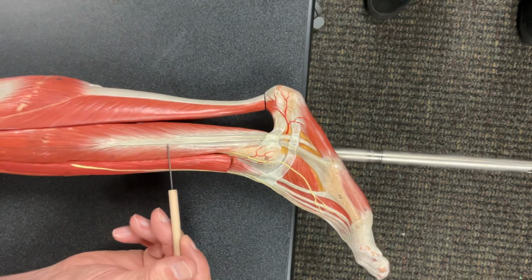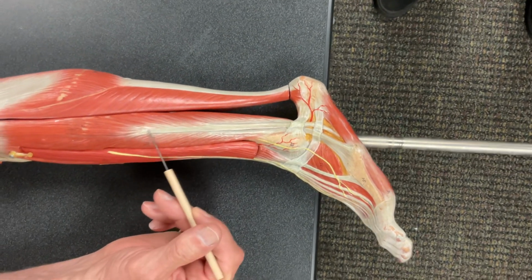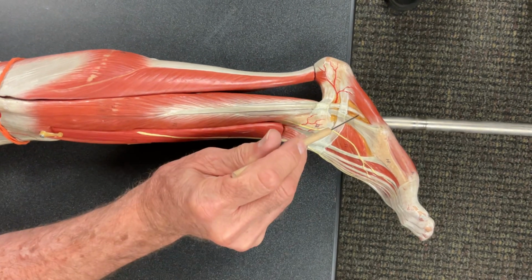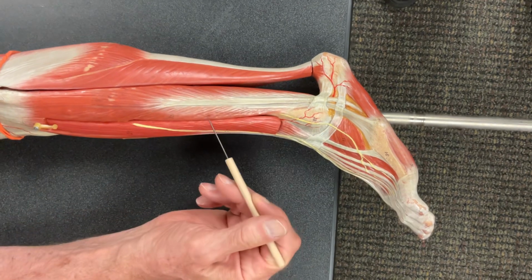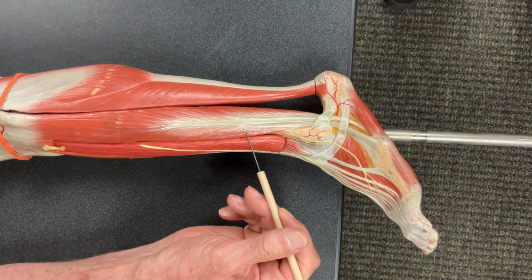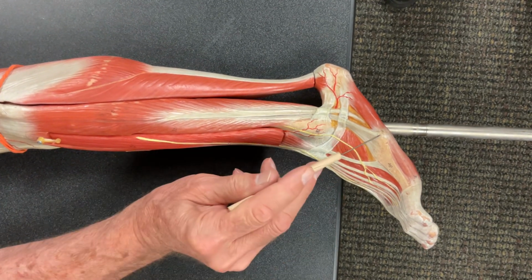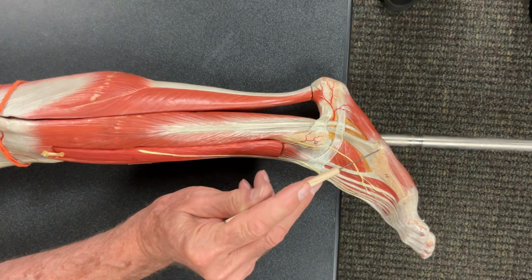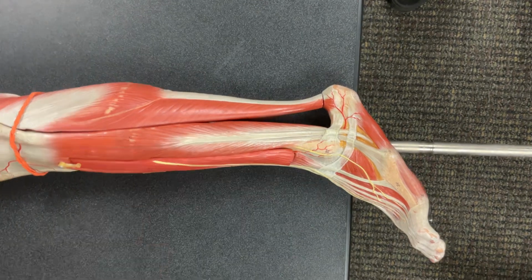On the lateral aspect of the leg, the superficial tendon here is going to be the tendon of fibularis or peroneus longus. Underneath is the shorter belly of fibularis brevis. That's going right there to the base of the fifth metatarsal, or the styloid process.